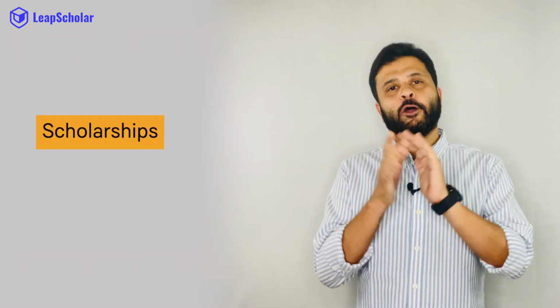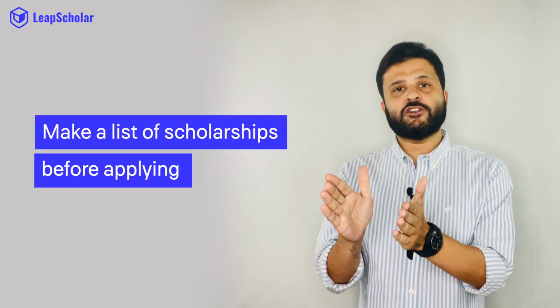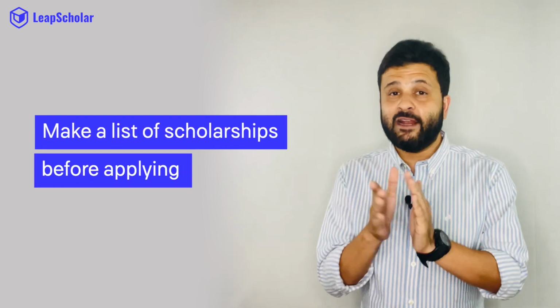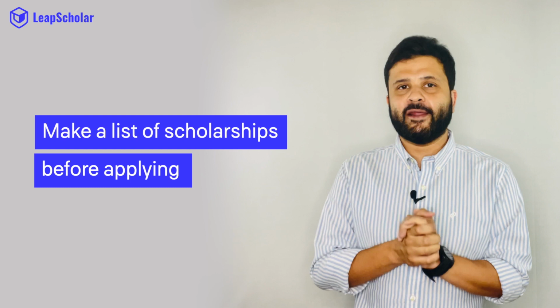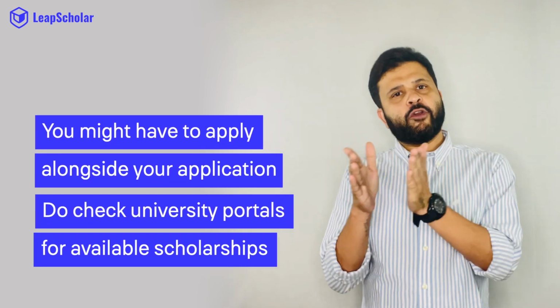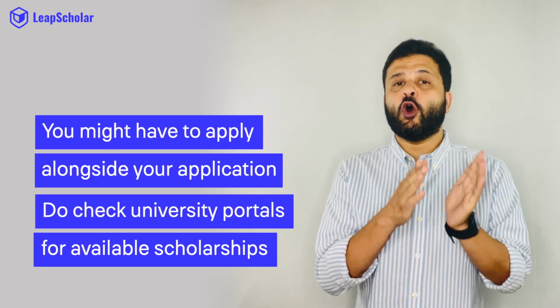Step 6 is scholarships. If you're looking for scholarships, then it is better to make a list of available scholarships before you start your application. Most universities would require you to apply for scholarships along with your application. There is usually a separate section on the university portal dedicated to scholarships a student could apply for the program. These scholarships may have separate application portals and may require some extra information. Be prepared to provide them correctly to avoid any last-minute issues.